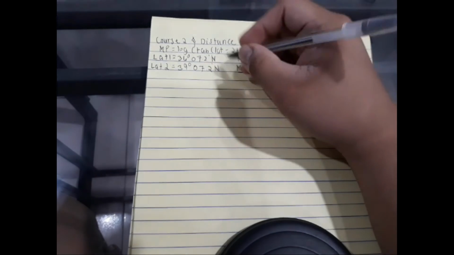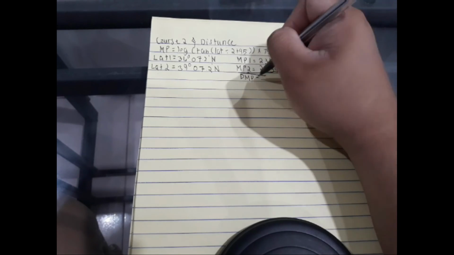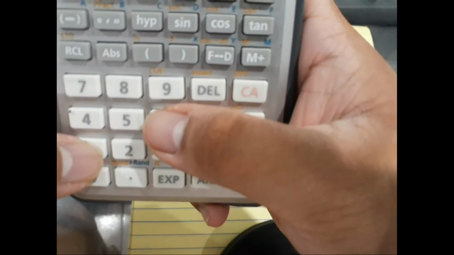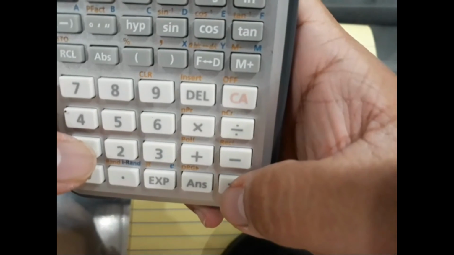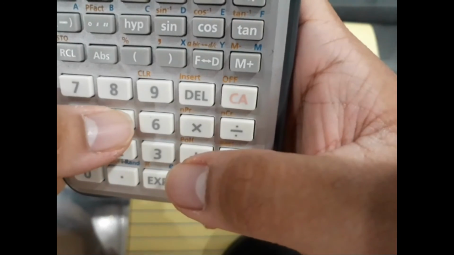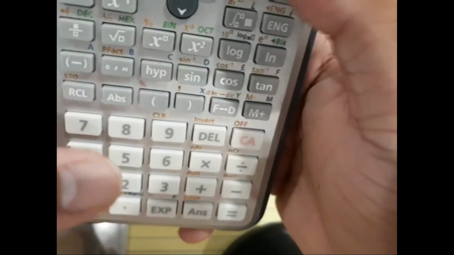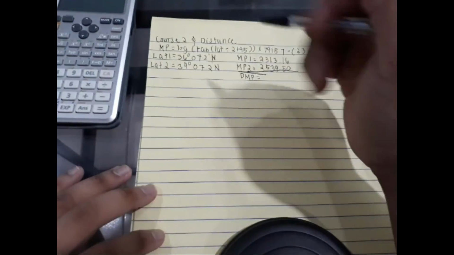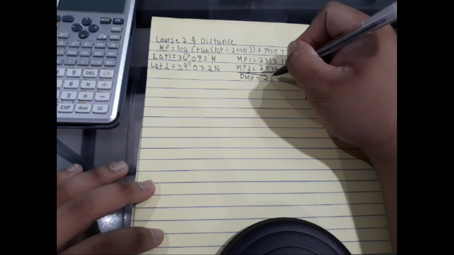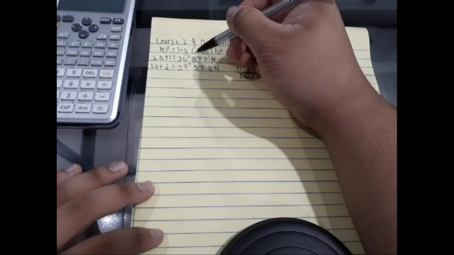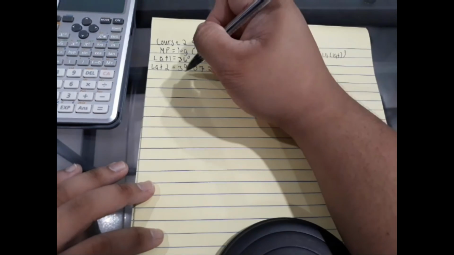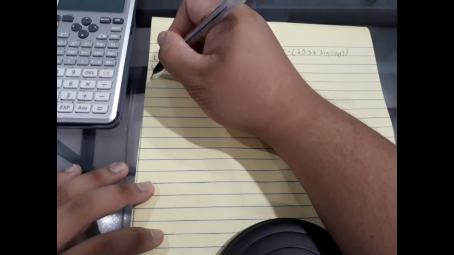So to get the DMP, we need to subtract these two: 2313.16 minus 2539.50 equals, the DMP is 226.34. So always don't forget, 36 degrees and 39, we should get the D lat of these two.